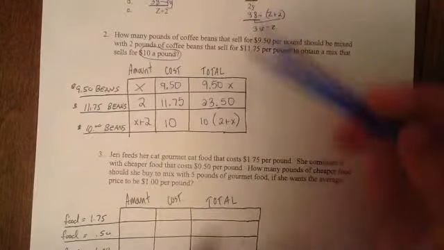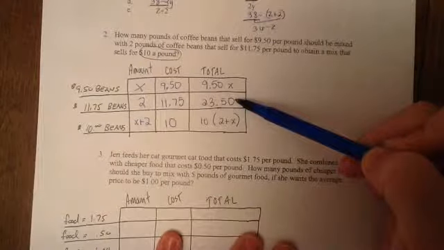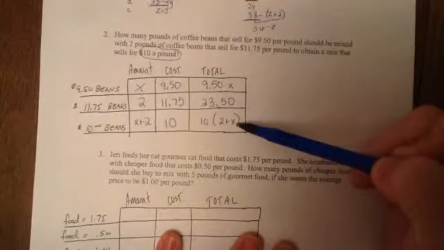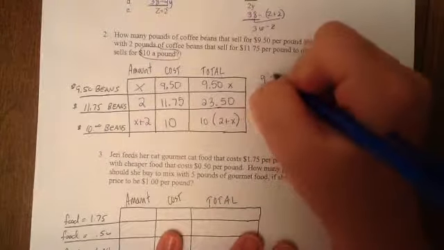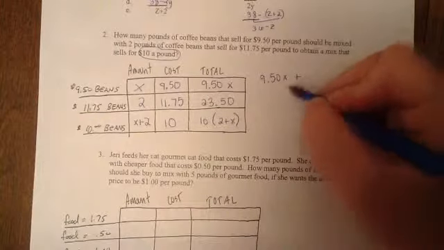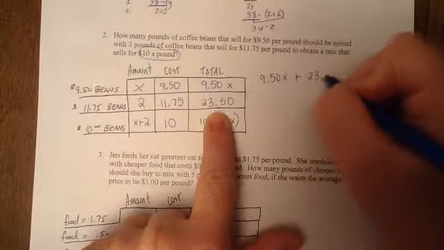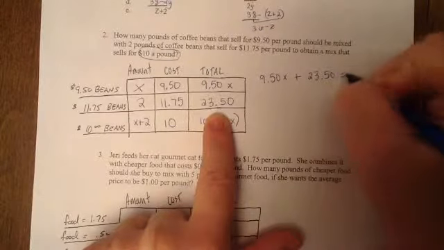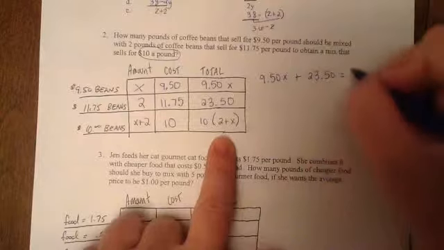Okay. So I have this price plus this price to equal our total price. So I have the $9.50 price plus this one here, and we want it to equal our $10 beans here.